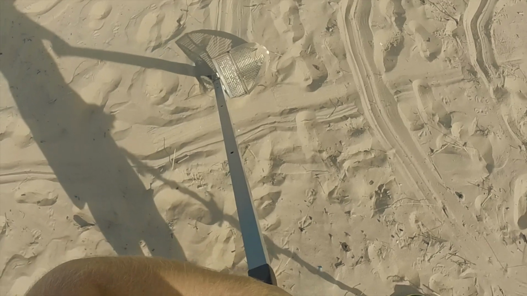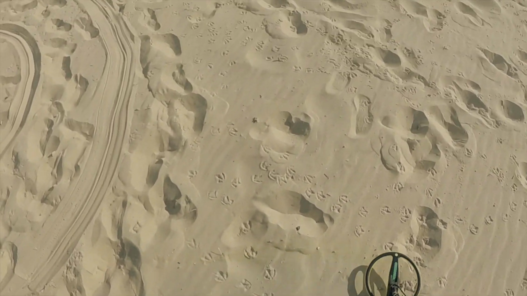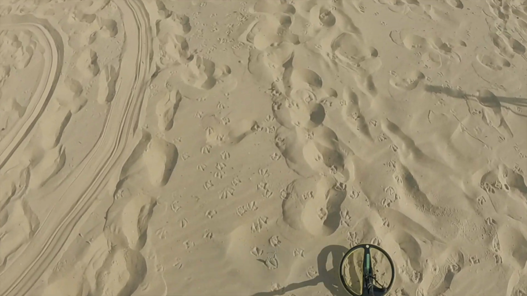I recommend dragging your scoop behind you. Do this at any point when you're searching in the dry sand because this is going to allow you to track exactly where you have been.